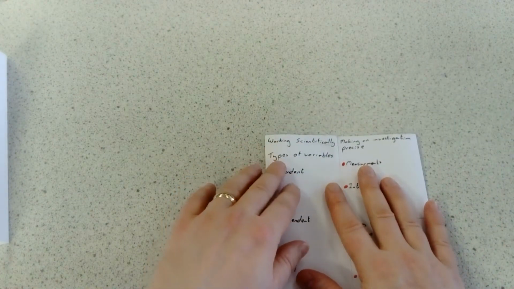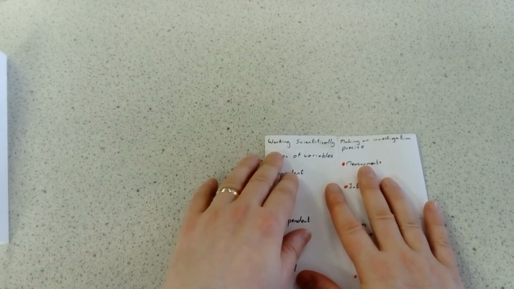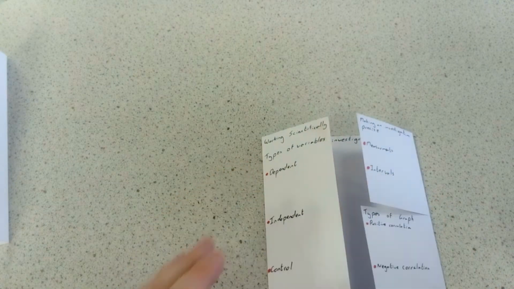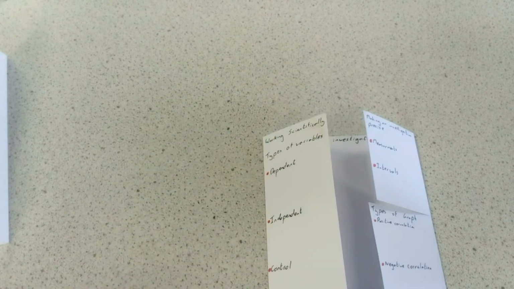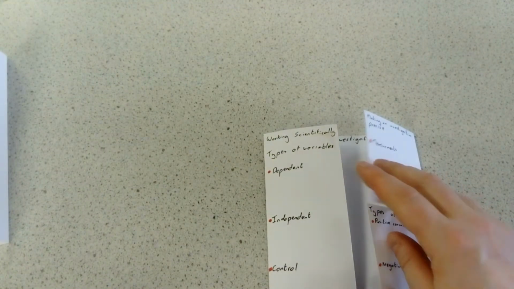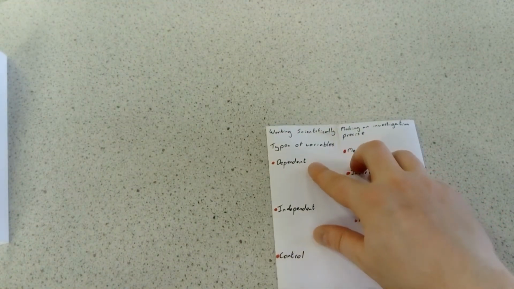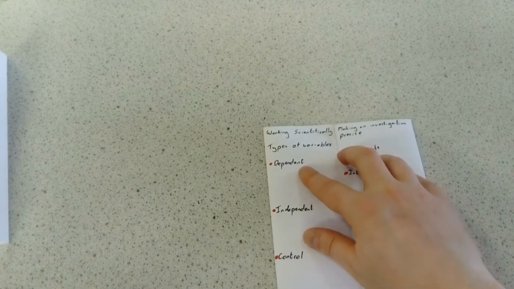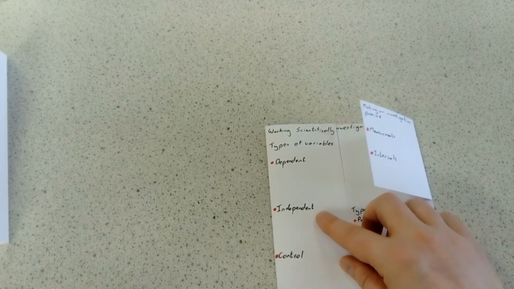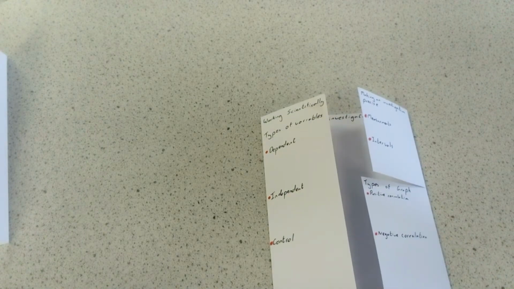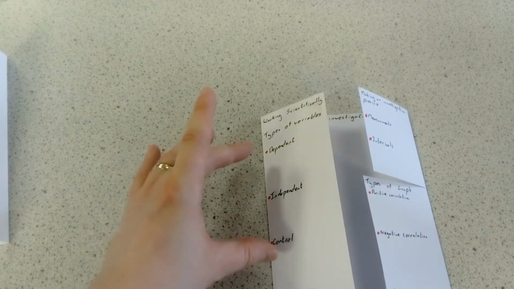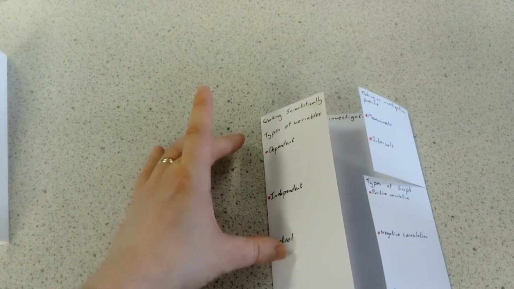So if you want to put a small title, working scientifically, you can. Don't spend any real time on that. You don't get marks in an exam for going and writing a title. Right, underneath that, 3 types of variables: dependent variable, independent variable, control variable. Every question that gets you to look at any investigation, you will need to comment on those 3 variables.